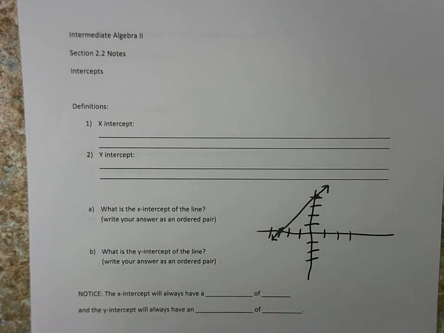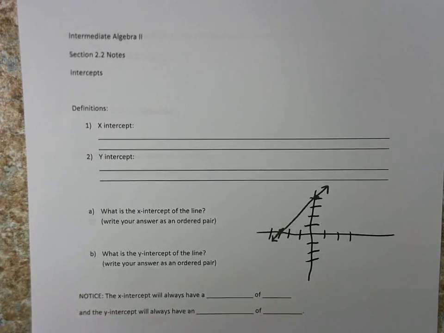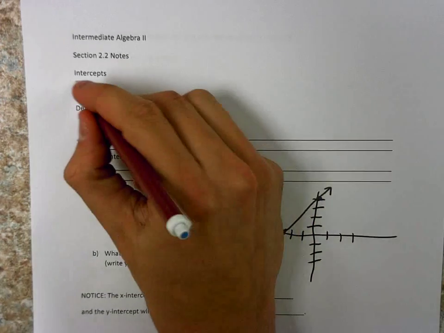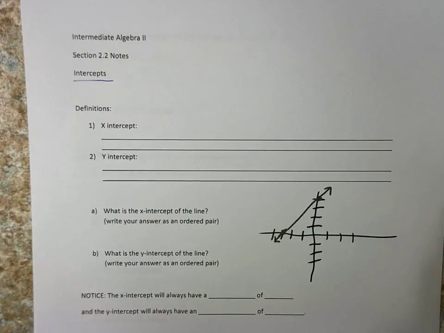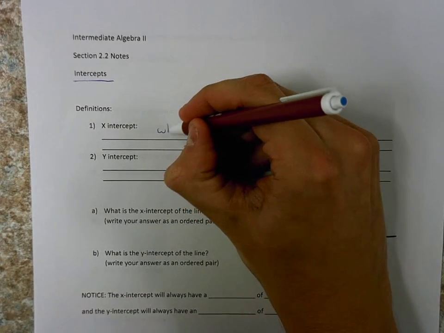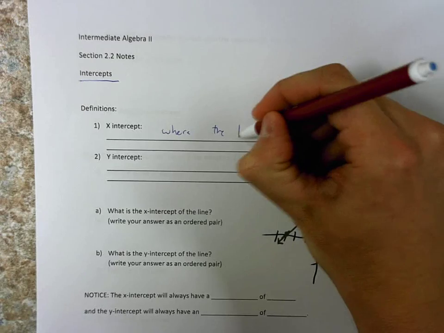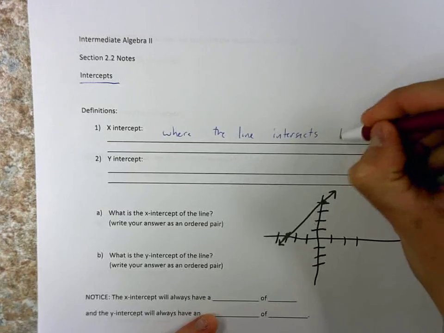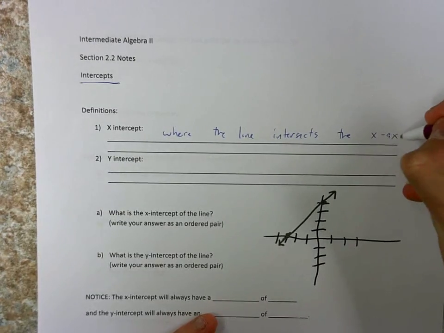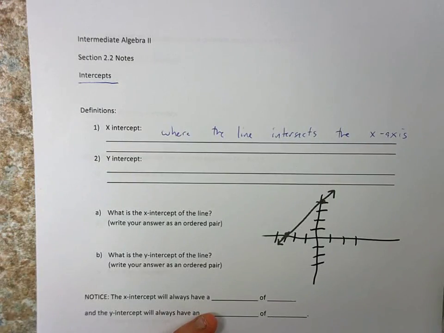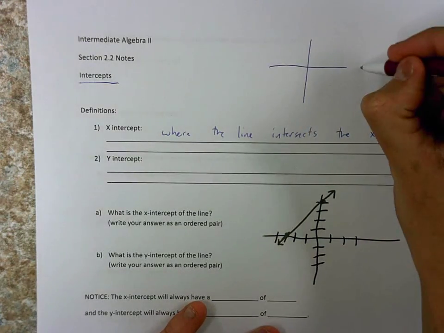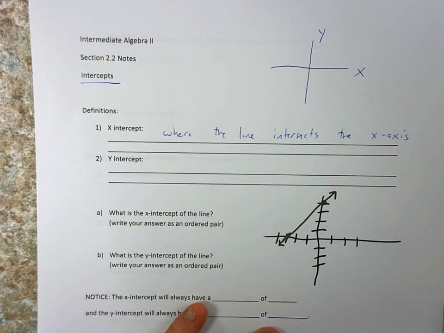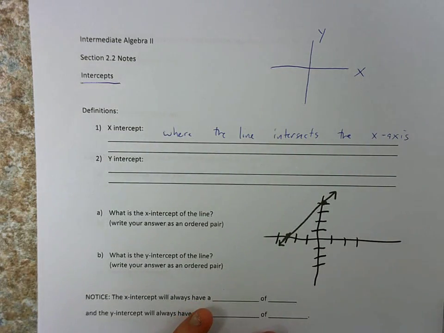Alright, today's lesson is on section 2.2, how to find x and y intercepts. Okay, so first we need to define what an x-intercept and a y-intercept is. An x-intercept is where the line intersects or crosses the x-axis. Alright? So if we need to visualize on a graph, this is the x-axis, this is the y-axis. So the x-intercept is the point at which the line crosses the x-axis.